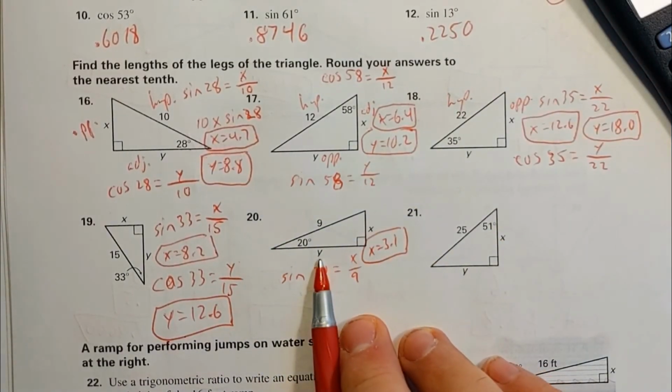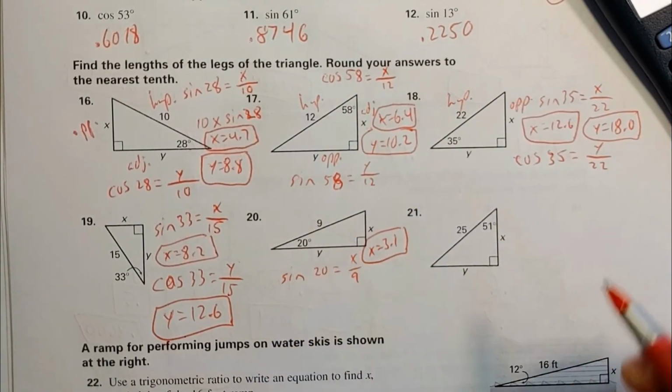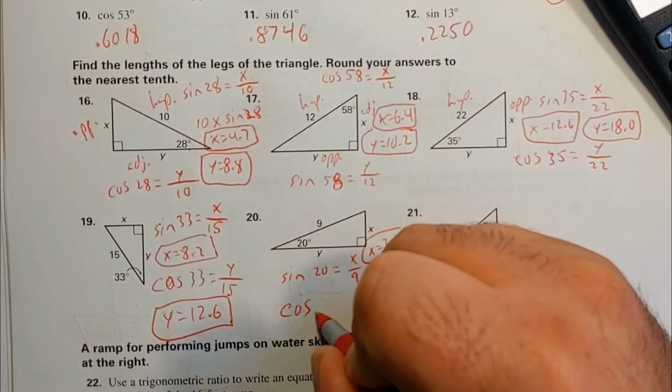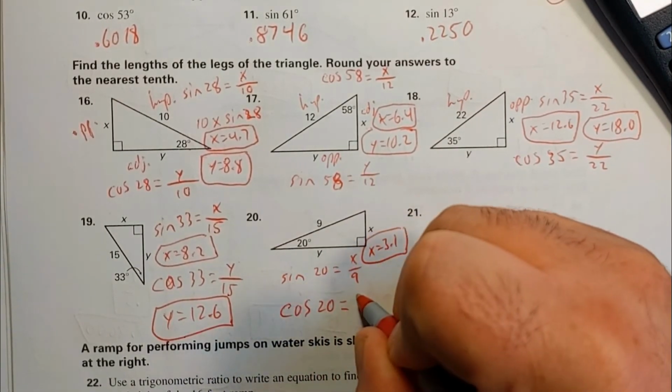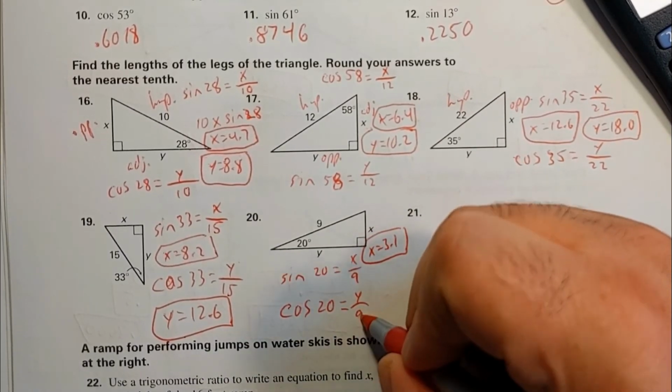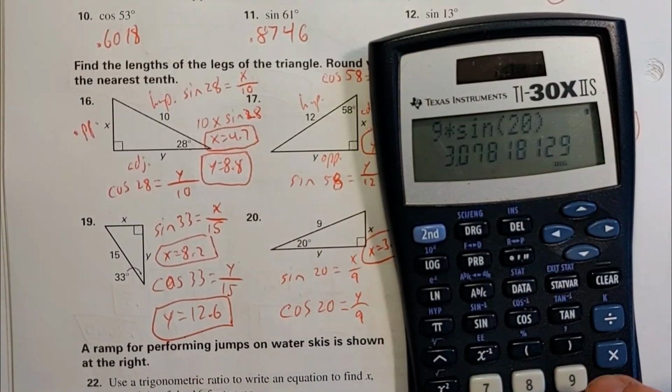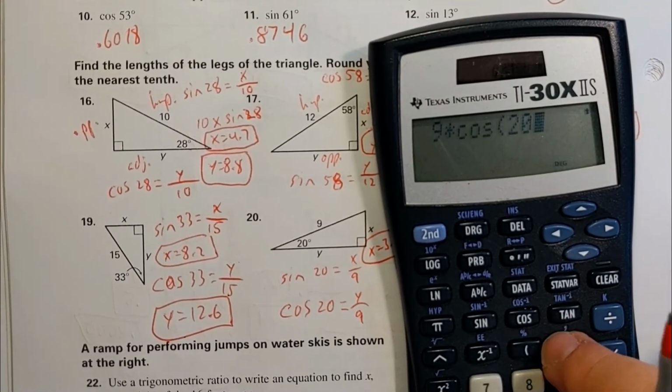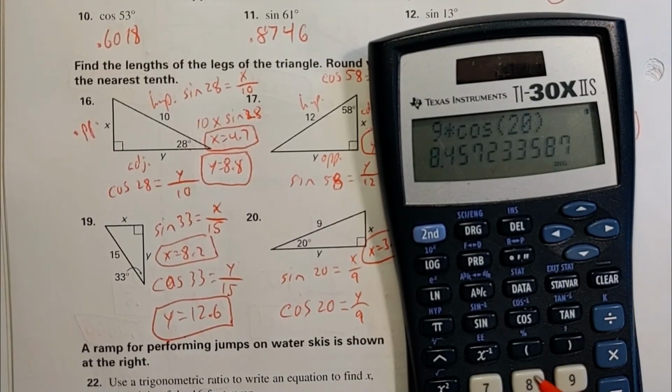For the y value, that's adjacent. 9 is hypotenuse. Adjacent and hypotenuse is cosine. Adjacent on top, hypotenuse on the bottom. So it's going to be 9 times the cosine of 20. And you get 8.5.